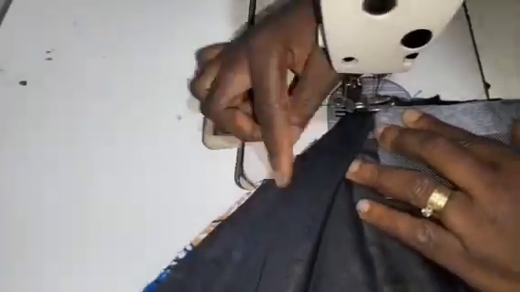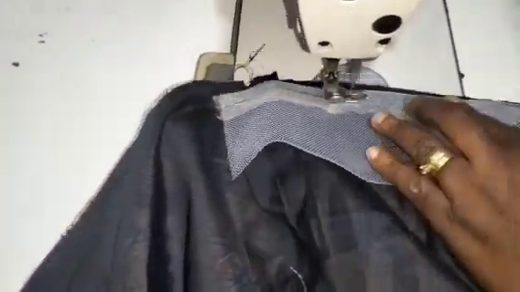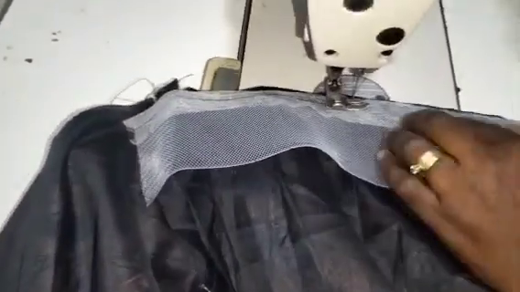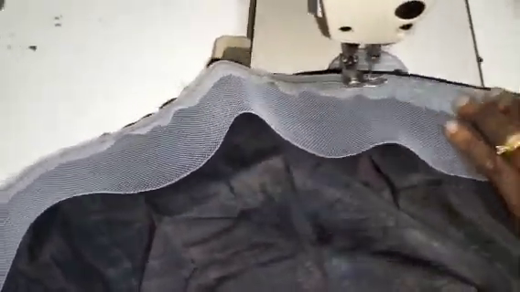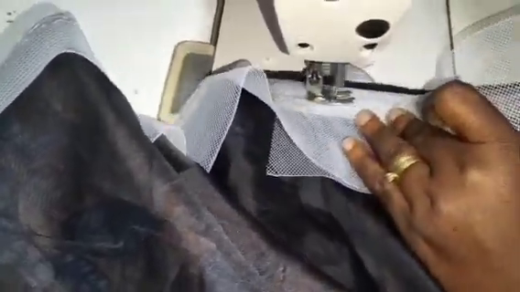So here I'm using my hemming gum to stitch. So you just go ahead and stitch your crinoline with your hemming gum. Just stitch 1/2 inch all around. But make sure you hairstay the fabric. If you want this very good effect, please hairstay your fabric, I mean the main fabric. So I hairstayed the main fabric and I did not hairstay the lining.